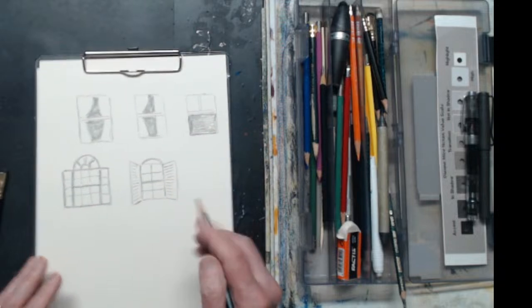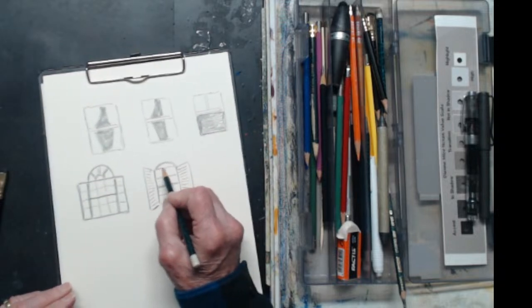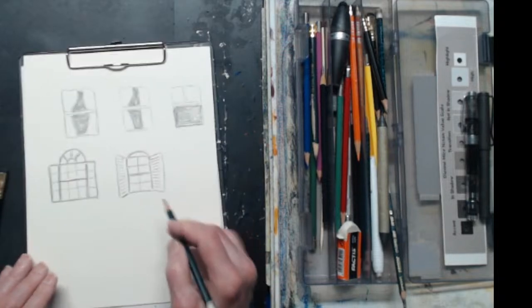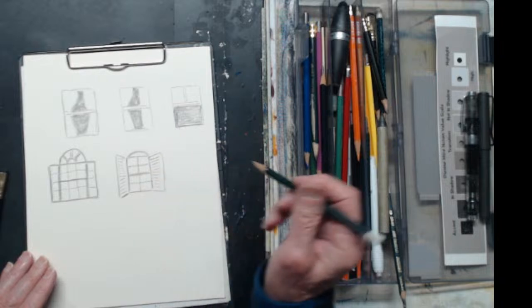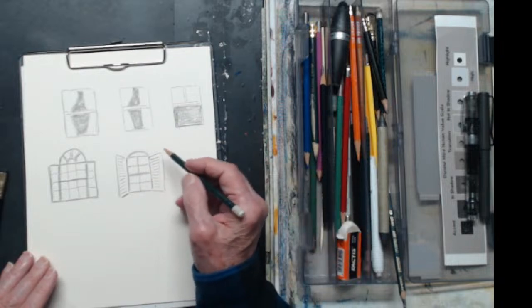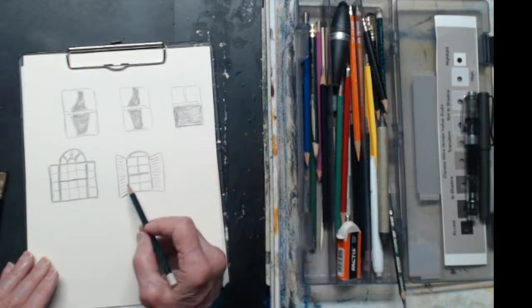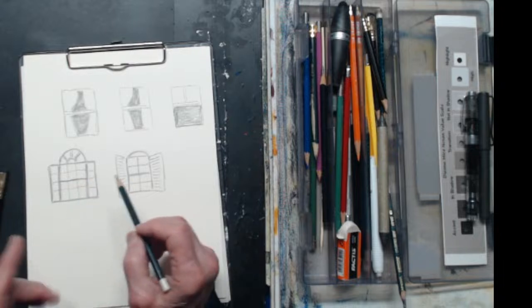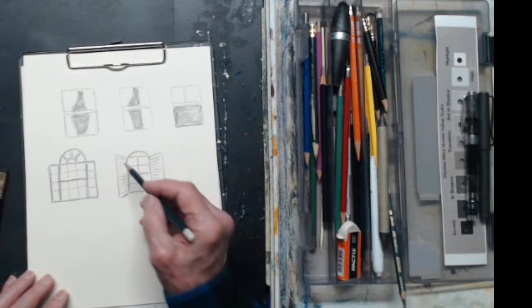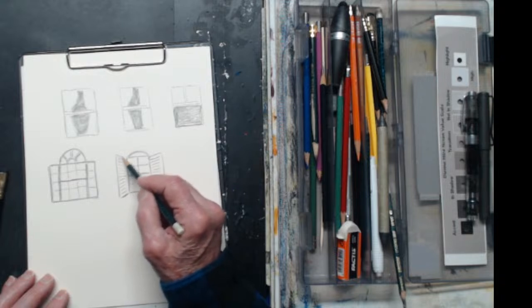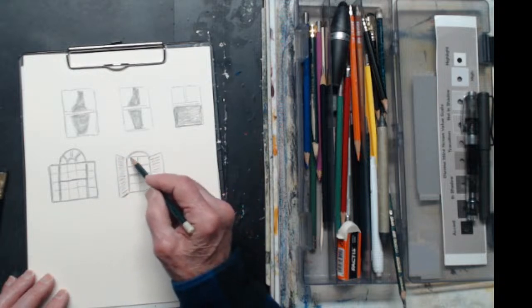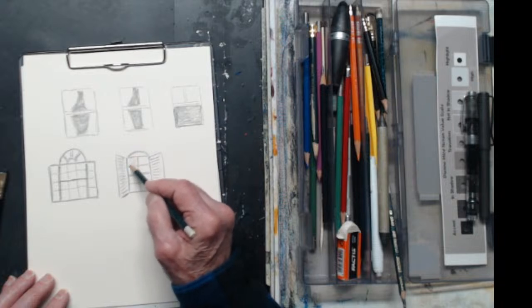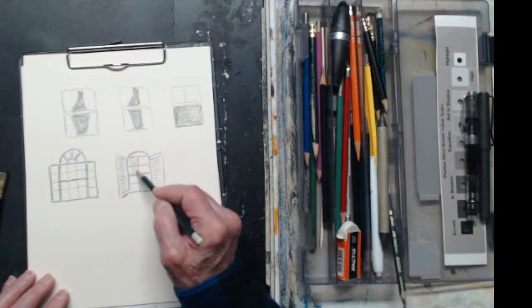Okay, now once you get your structure down, then you could play around with the shading. You can go in and decide the light's coming from a certain direction. Let's say the light was coming in from left to right. Then this section here may be in shadow, and part of your window might be shaded off also.